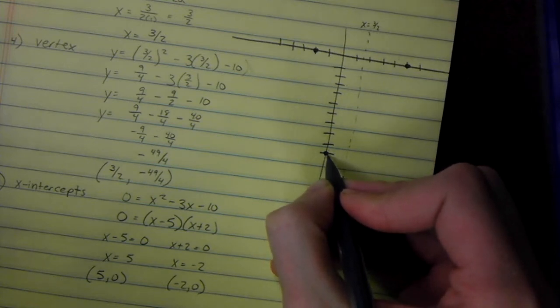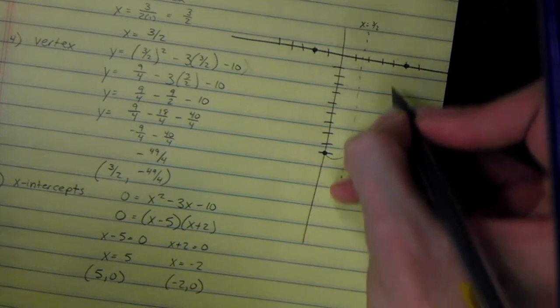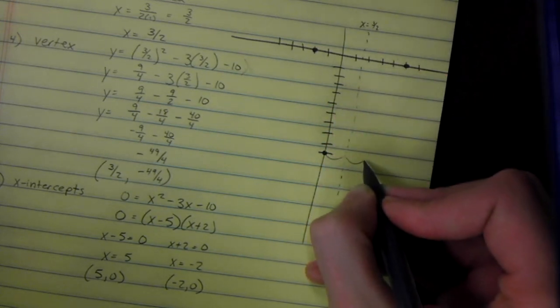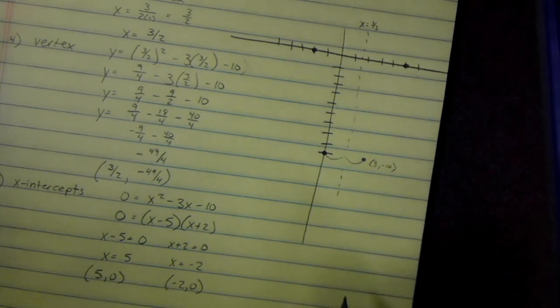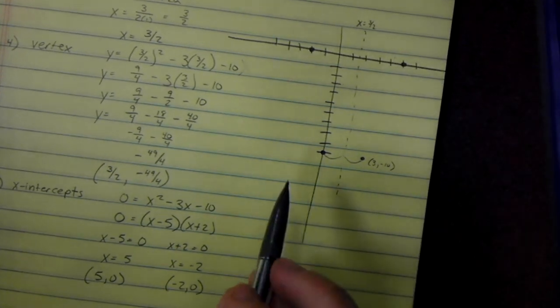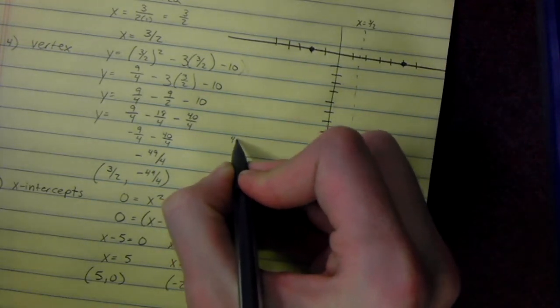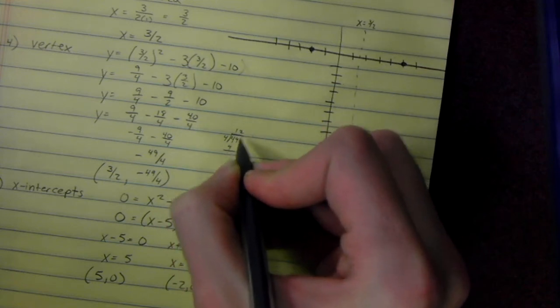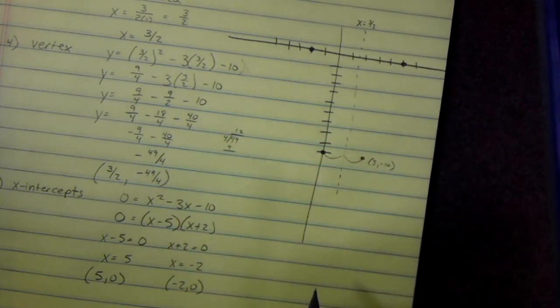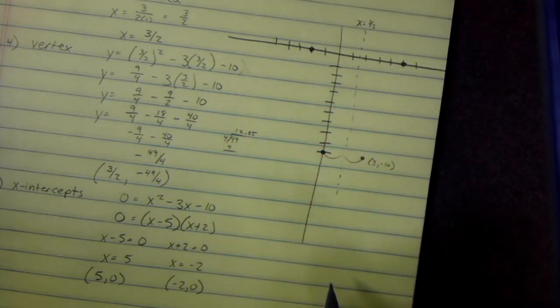Once we know that, we can reflect our y-intercept over the axis of symmetry and find another point on the graph. That would be at (3, -10). And then -49/4. Well, 4 goes into 49 twelve and 1/4 times, 12.25.